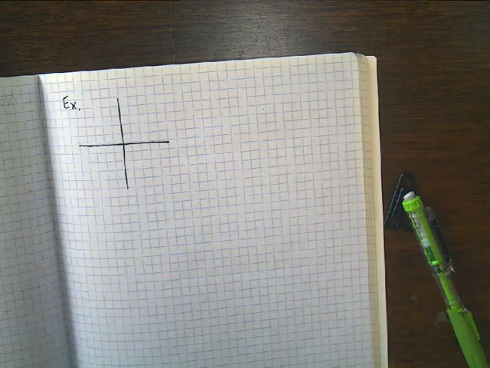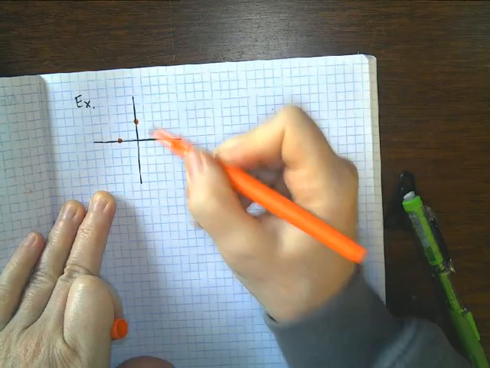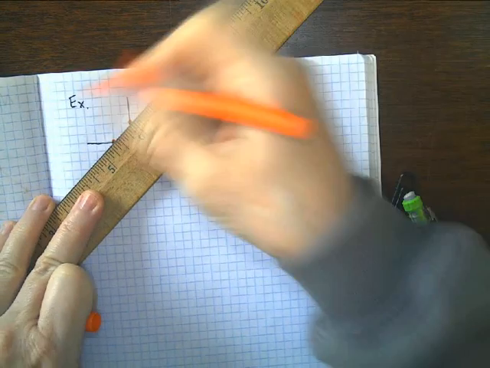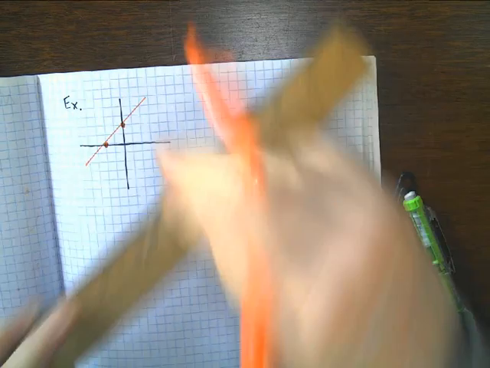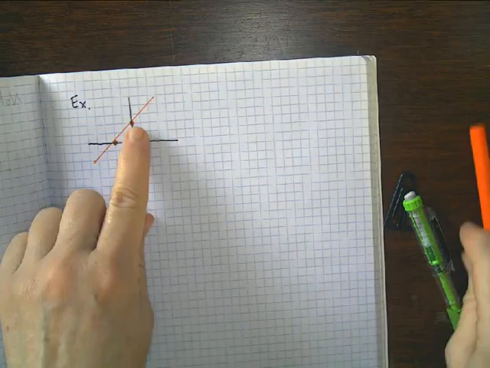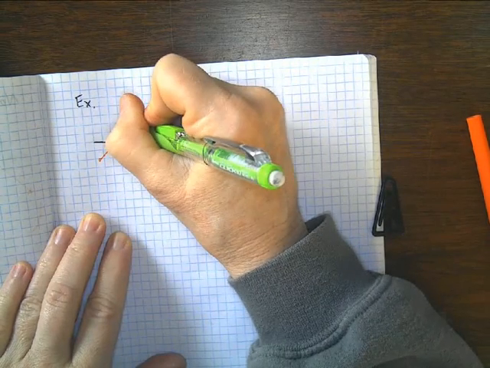So I'm going to put a point here at (2, 0) and at (0, 2). I should be using a ruler. My lines don't look as beautiful without a ruler. All right, so from this point to this point, I want to count my rise and my run.